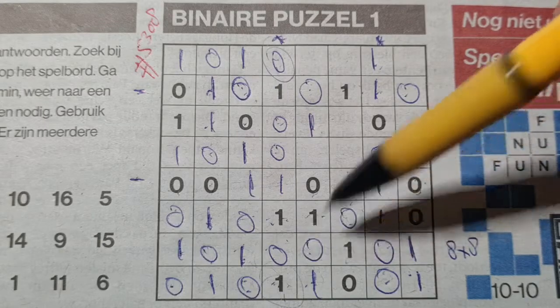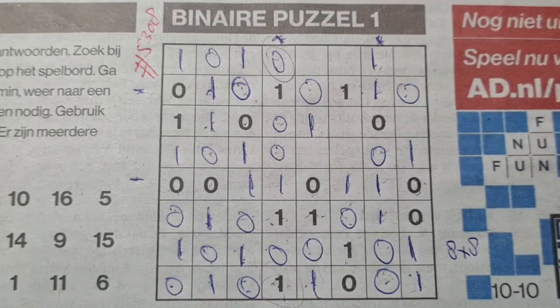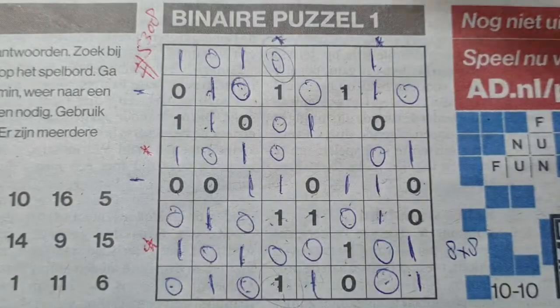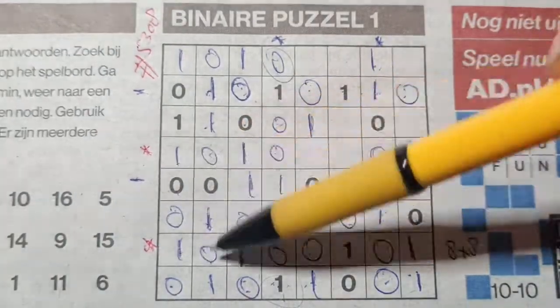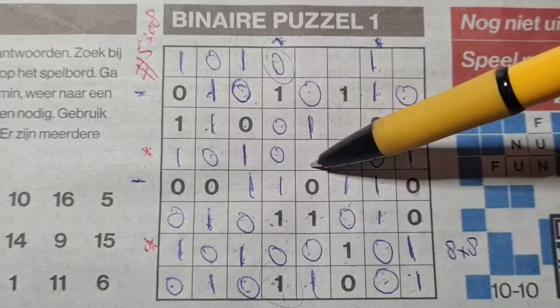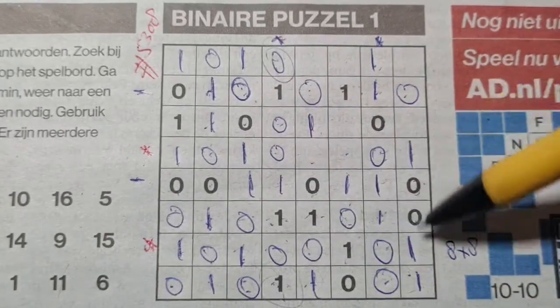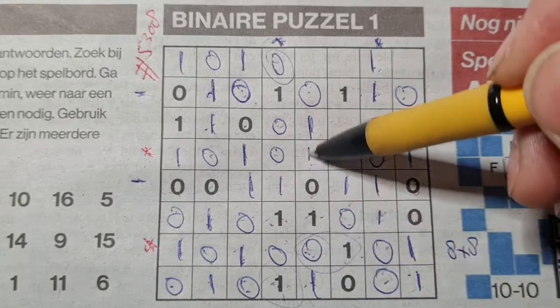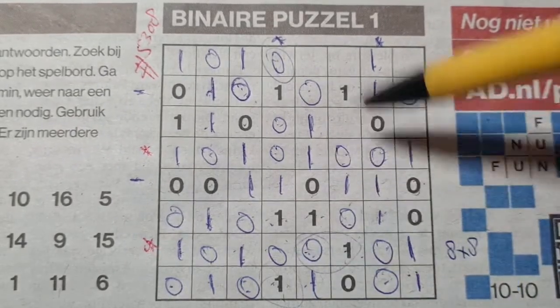Yeah. This row and that row. 11001100, empty box, 0011. We need to switch those two digits. We have a 0 here, this should be a 1. We have a 1 here, this should be a 0.